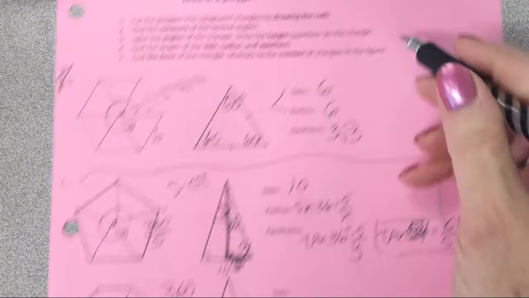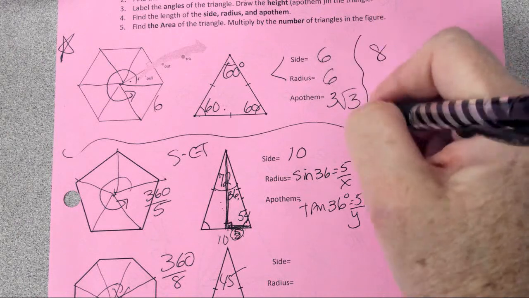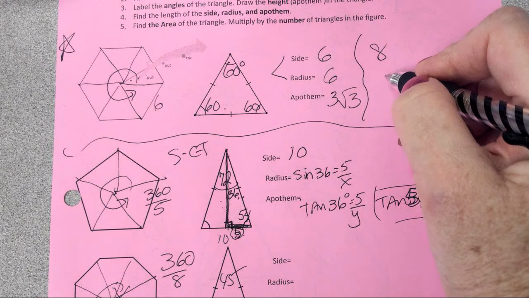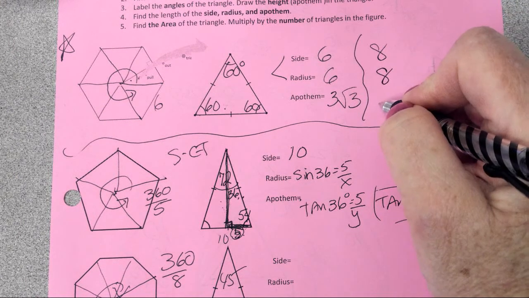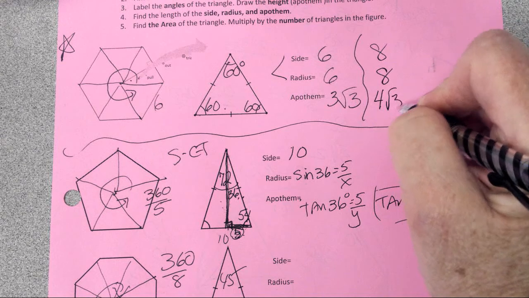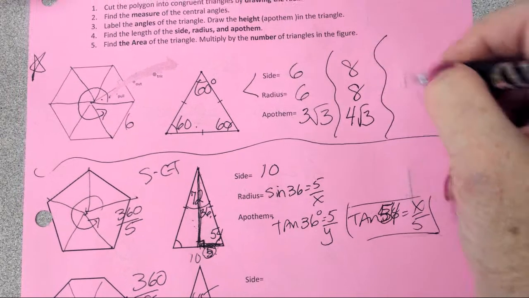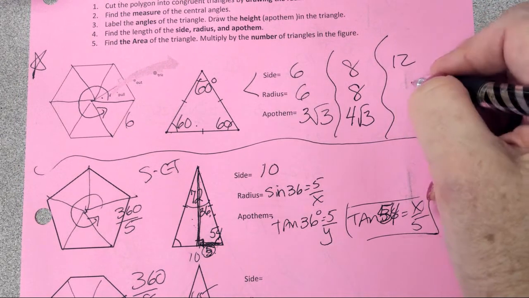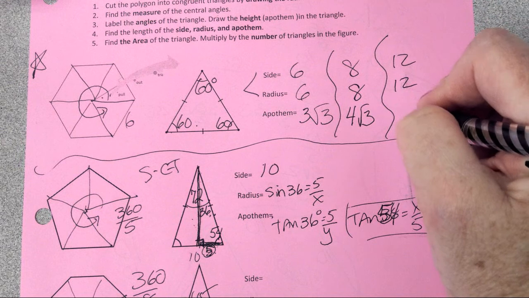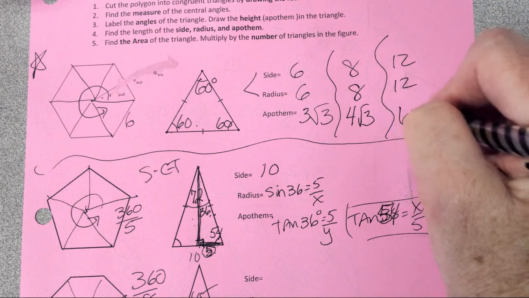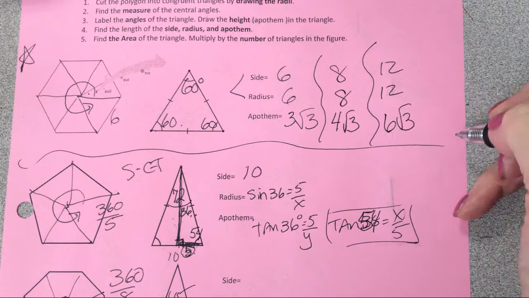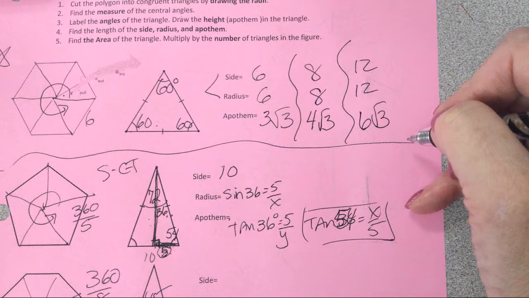So what if a side of the hexagon was 8? Then what's the radius? 8. And what's the apothem? 4 radical 3. What if a side of the hexagon is 12? What's the radius? And what's the apothem? 6 radical 3. Side divided by 2 times radical 3.